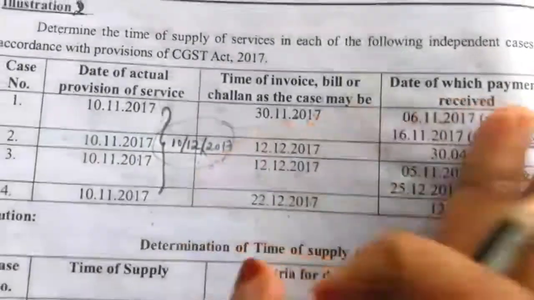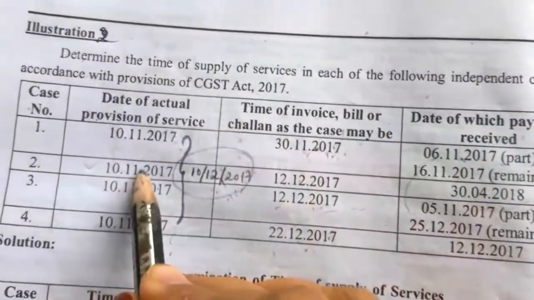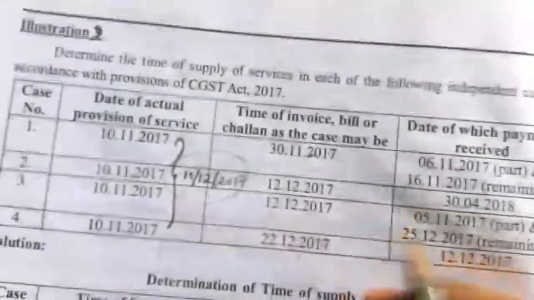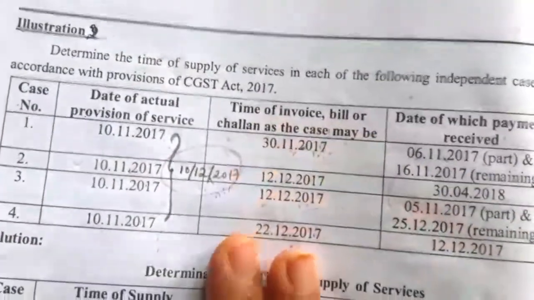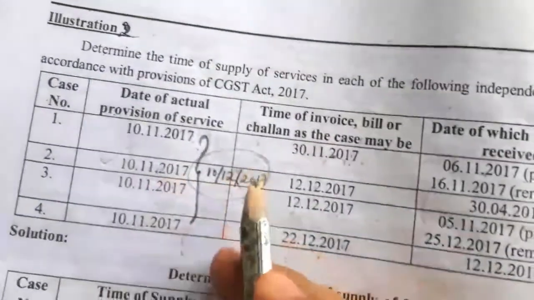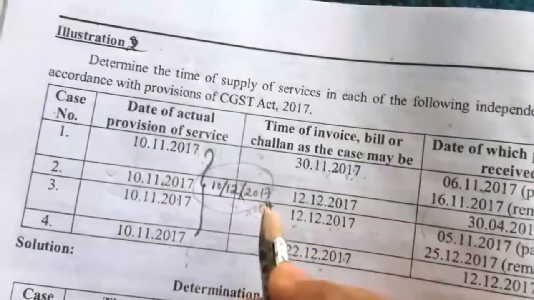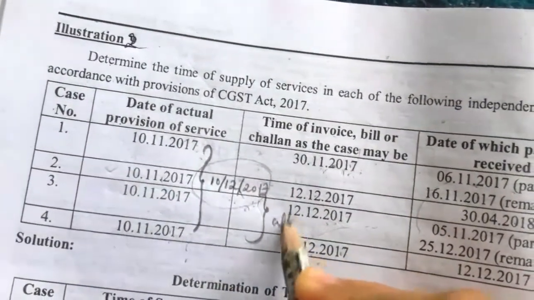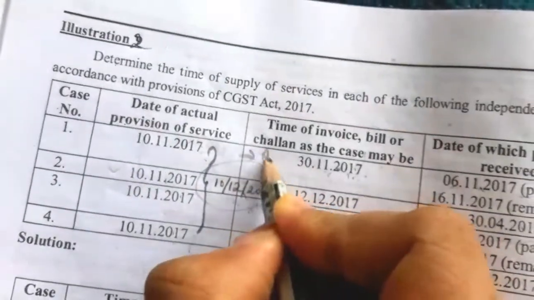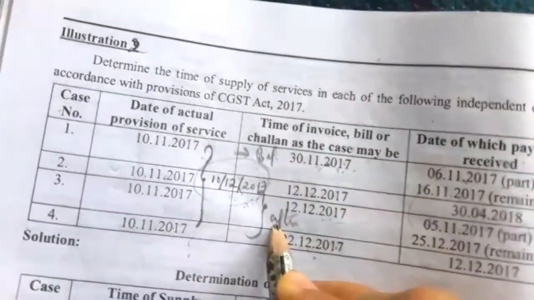So we should not compare the invoice. For the second, third and fourth case the invoice is issued after. So this is before. Okay, so in the case of after we have to take the rule.